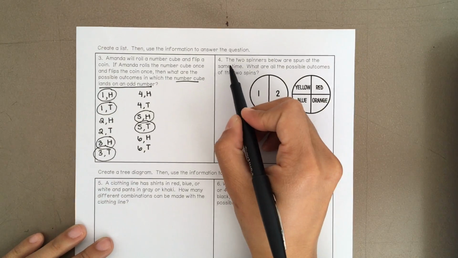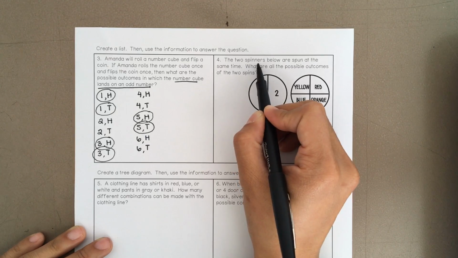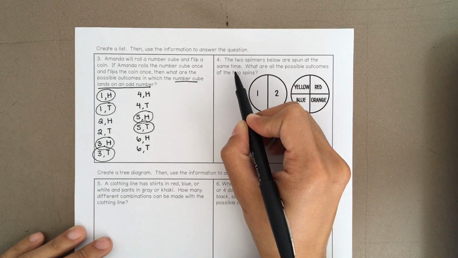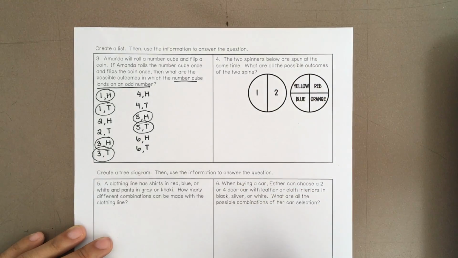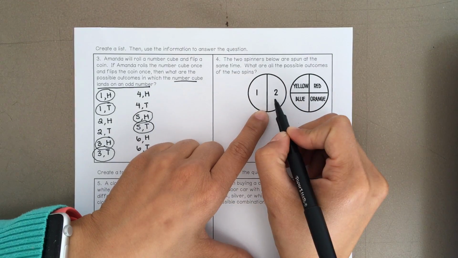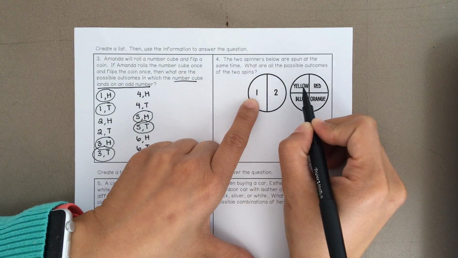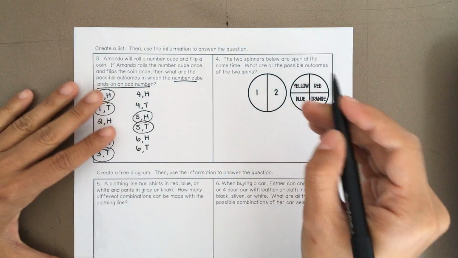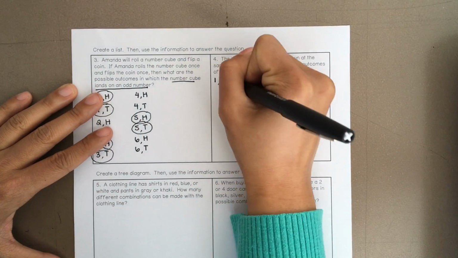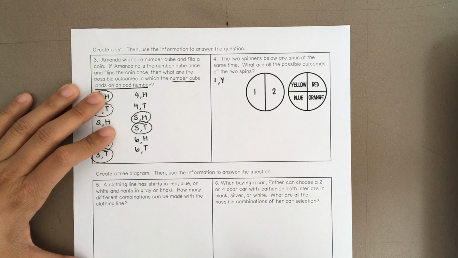Let's take a look at number 4. The 2 spinners below are spun at the same time. What are the possible outcomes of the 2 spins? So we want all of the possible outcomes that we can have. Let's pretend we spin this spinner and we pick a 1. And then you move onto this one next, and then you happen to get a yellow. So one of your outcomes could be 1 and yellow.